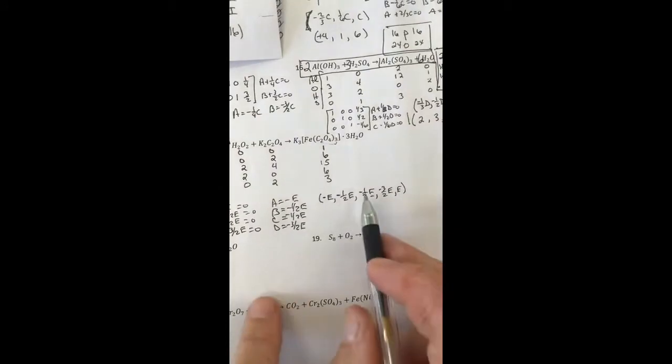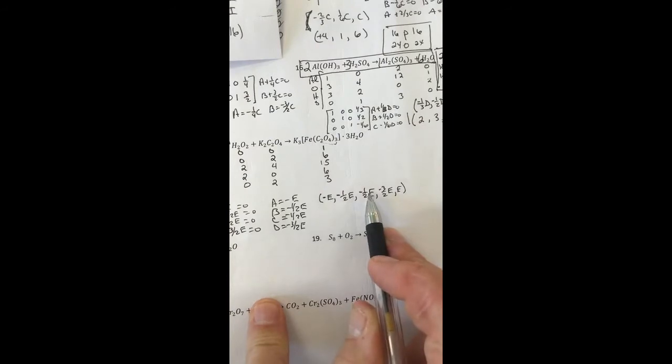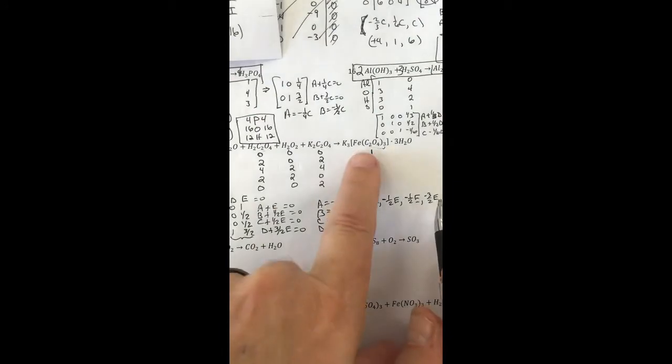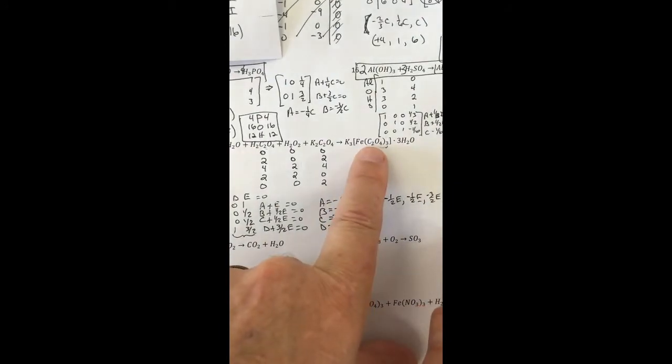Okay, so what this is saying is, see, all of these are negative. Well, that's saying all of those are on the same side, and this one's on the other side. There's only one term over here, that's the E, and then all the other ones are on the other side. So that makes sense that we have a negative there.